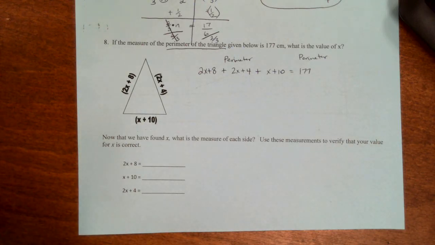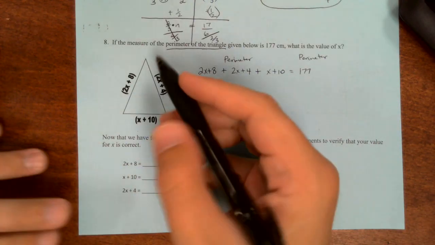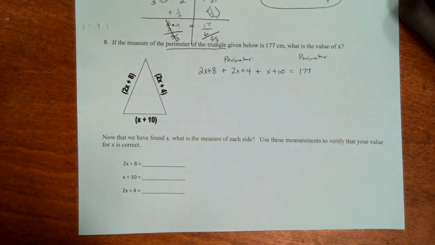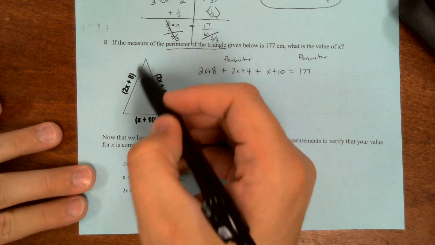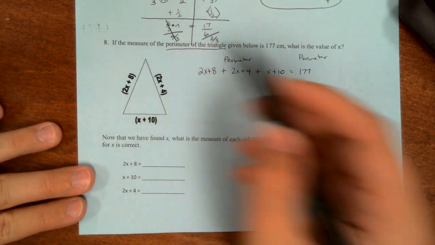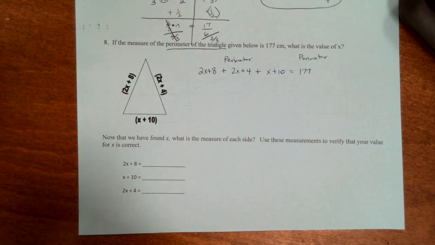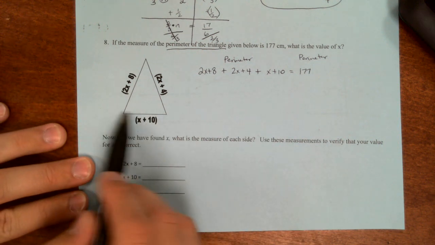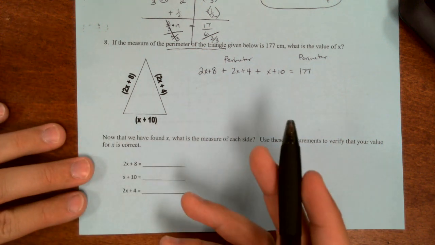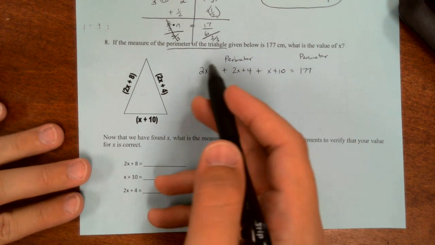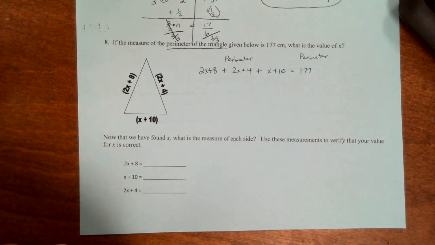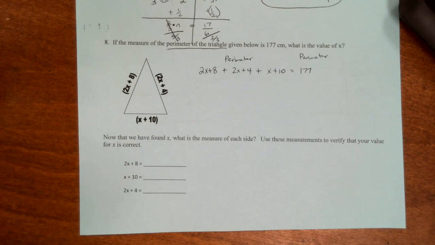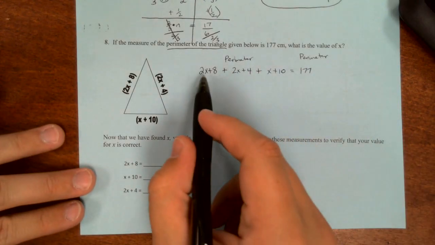Well, in this problem, knowing the value of x tells me what each individual side's length is. Because right now, all we know is that if I add all three of these sides up, it'll equal 177, but I don't know anything about the individual side lengths. Like, what's the actual length of this bottom side? I don't know unless I solve for x. So that's why we set this equation up, to help us understand what each side of the triangle is supposed to be.